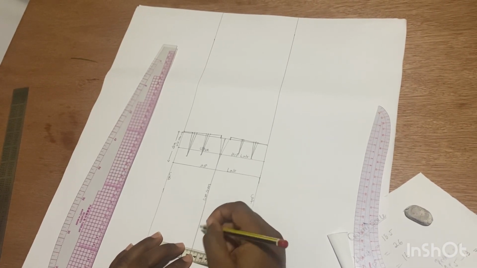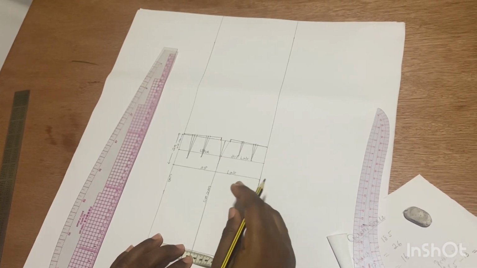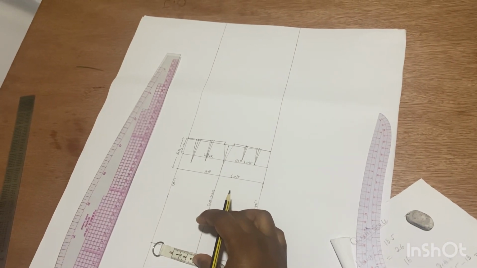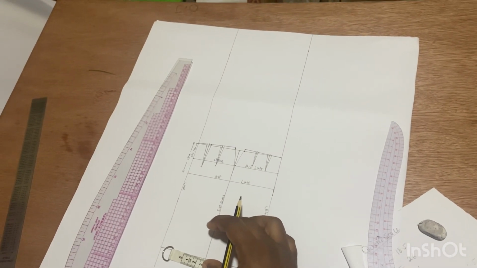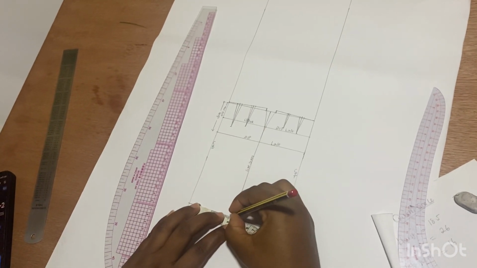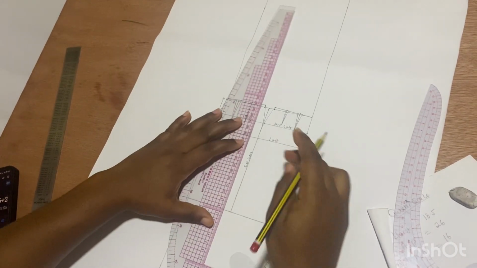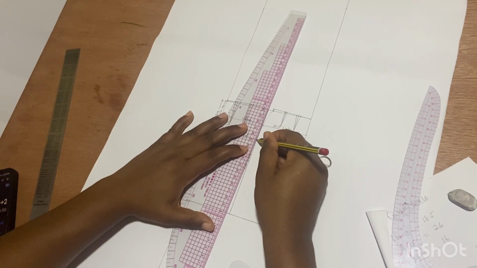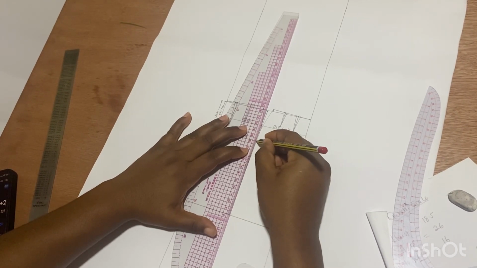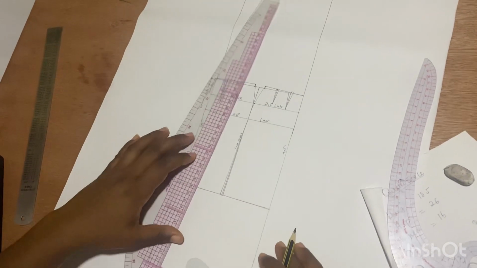For half scale you have half of 0.5, which is 0.25. Now for quarter scale it is 0.25 divided by 2. That's 0.125. So that's what we're doing, 0.125. And then we'll connect to nothing on the hip line. So this is it.